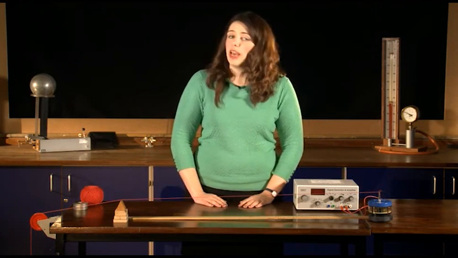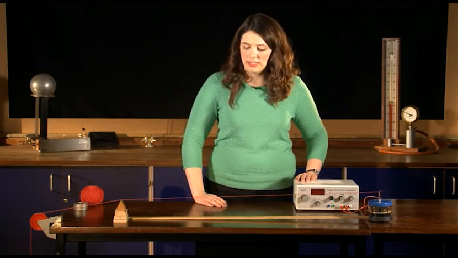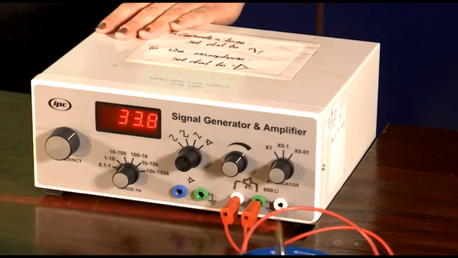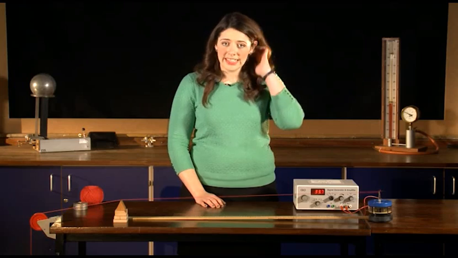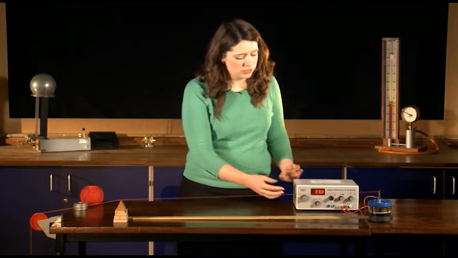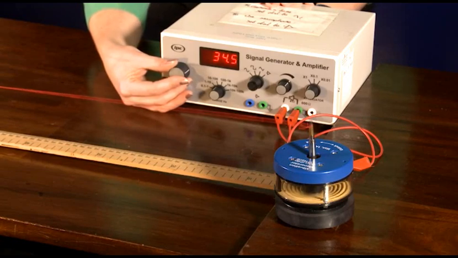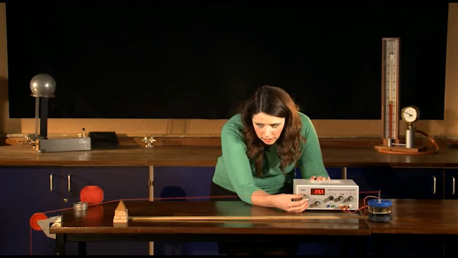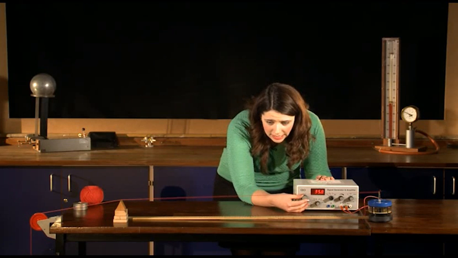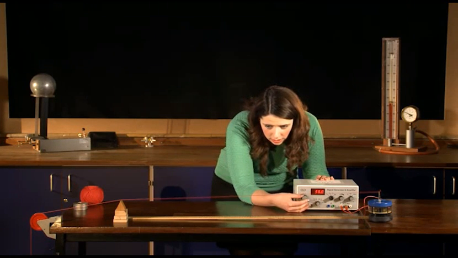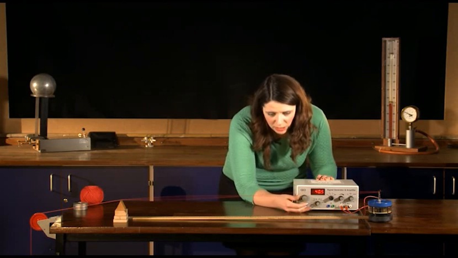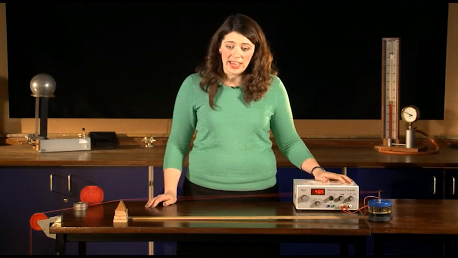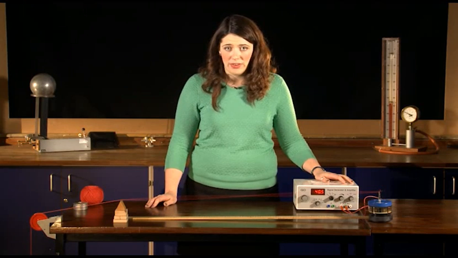I'm going to try and make a wave on this by turning on the signal generator. Now, you can see that the string is vibrating, but there's not a particularly clear pattern. To get one of those, I need to try and turn up the generator. Now, you can see that the wave pattern is becoming slightly clearer. And there we go. We've set up what we call a standing wave. It's not travelling anywhere, it's staying where it is.